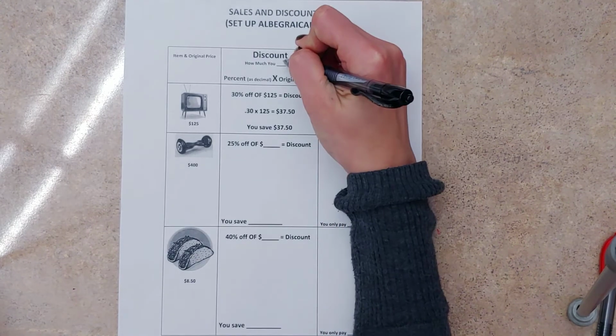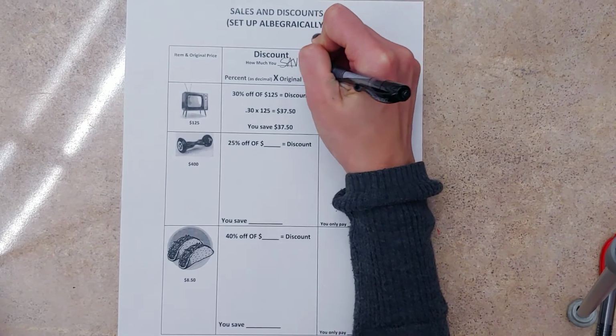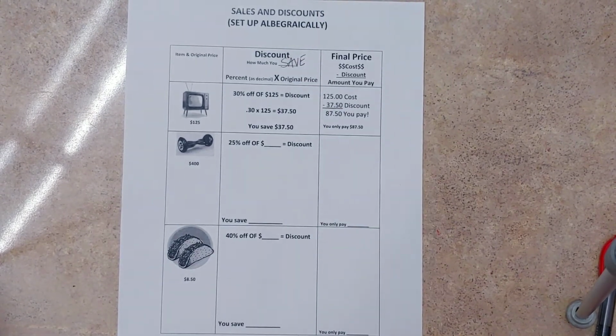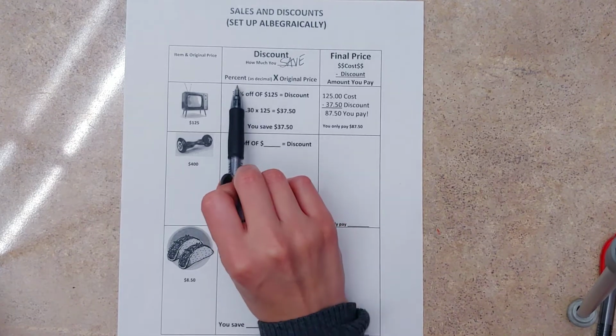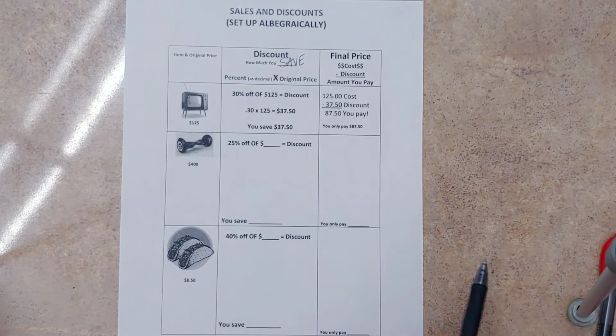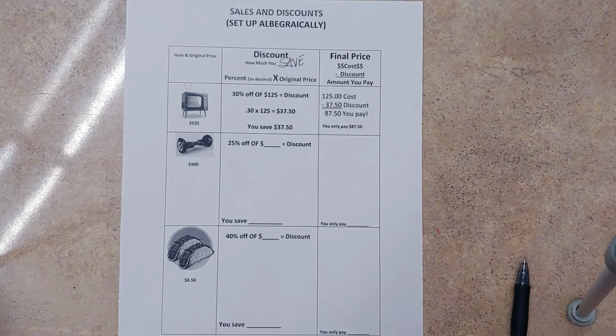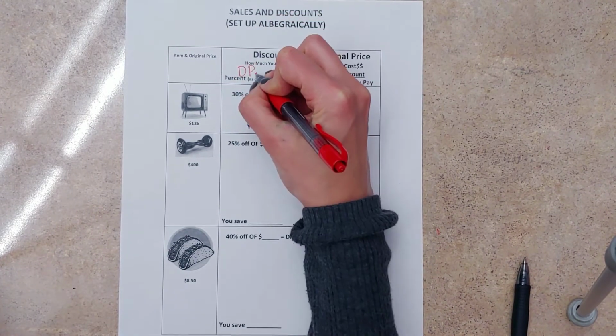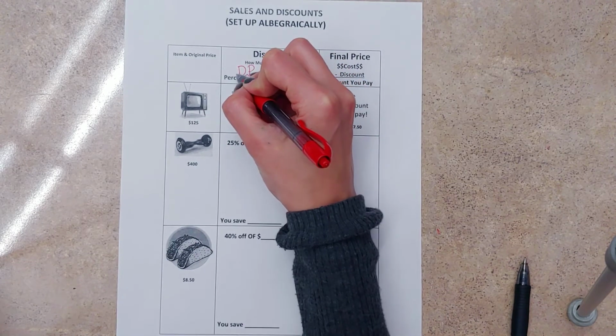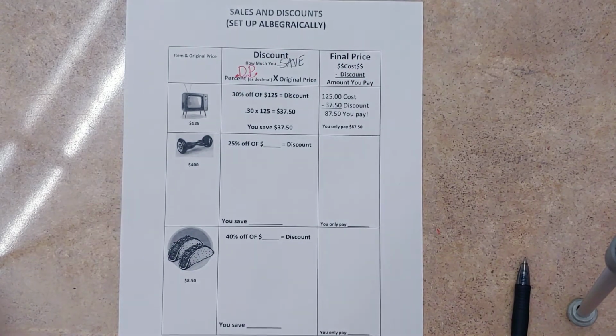Our discount is still how much you save, and we're going to lean on something we have already covered: we are going to be working with percents, and we know how to turn a percent into a decimal. We're going to divide by 100 or utilize Dr. Pepper, move our decimal place back two place values, and multiply by the original price.